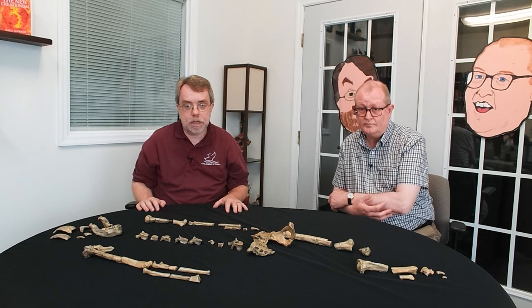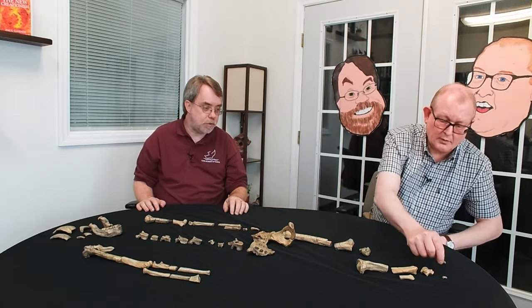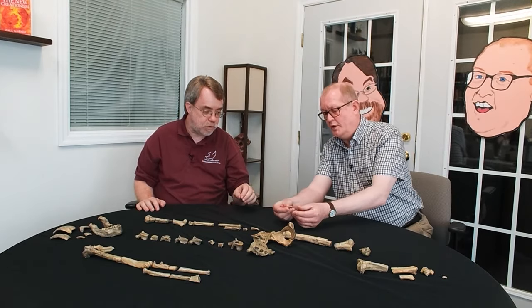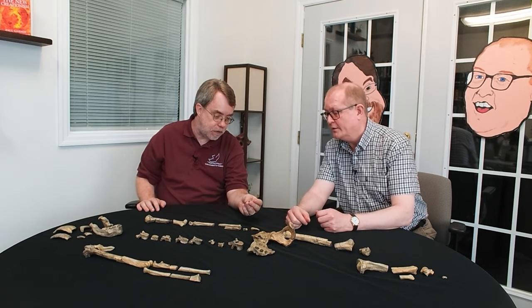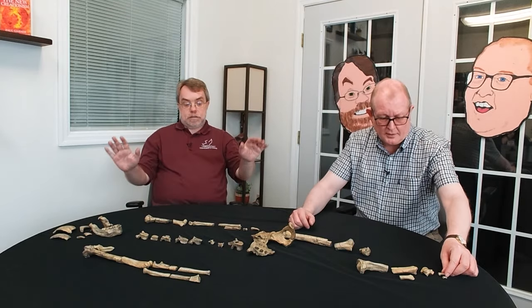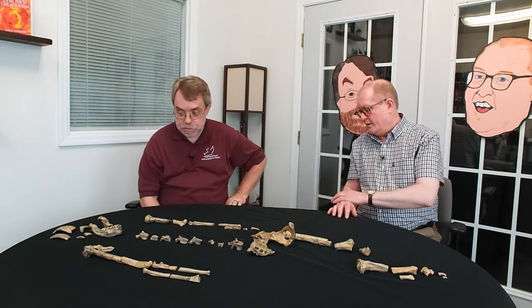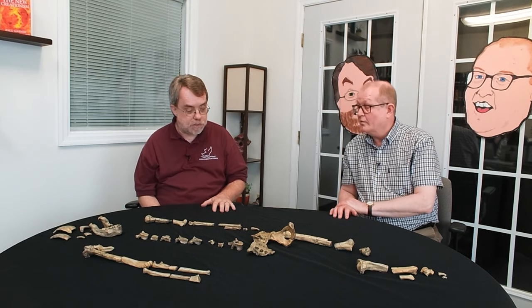And a toe bone also has a curvature that our bones don't have. That's a tiny toe bone. You can see how curved it is. Quite curved, and our bones don't curve like that. Our bones are pretty straight. So there are lots and lots of differences between this skeleton and what we would think of as a human skeleton.